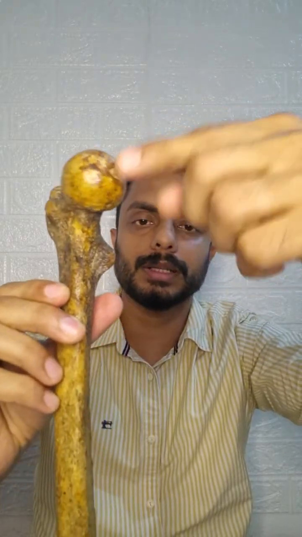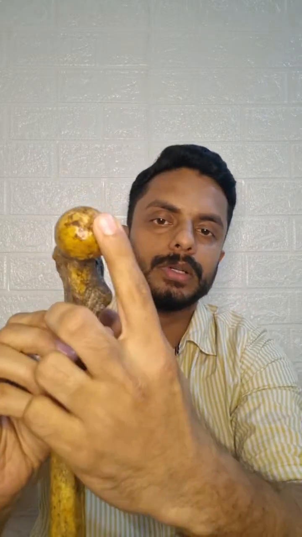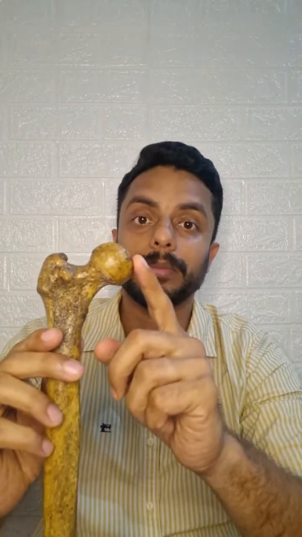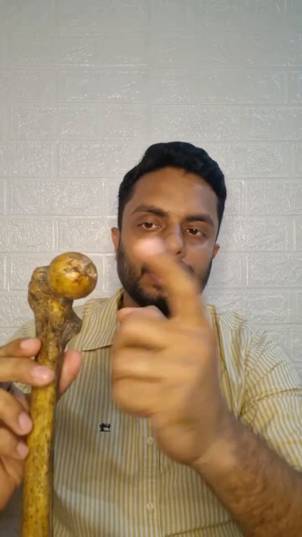That depression is the fovea capitis. The fovea capitis gives attachment for the round ligament of the femur, which is also known as the ligamentum teres, which connects the head of the femur to the transverse acetabular ligament.